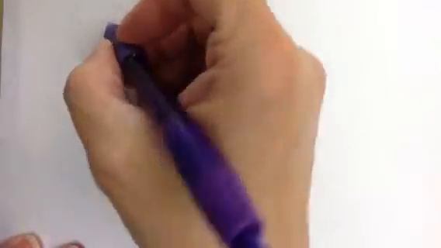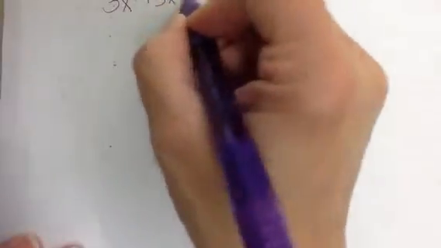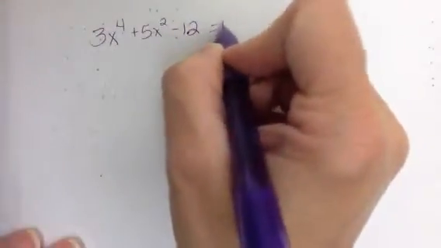We talked about this a little bit, but what that means is to be in quadratic form, if we had an equation, and these won't factor, I'm just making them up as we go along, but if we had something like 3x to the fourth plus 5x squared minus 12 equals 0.